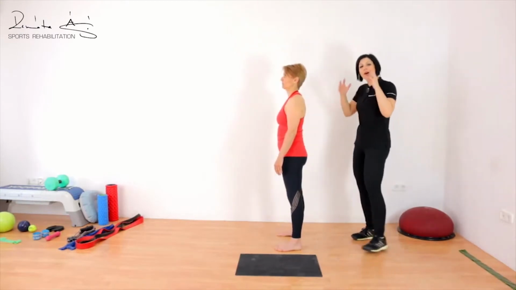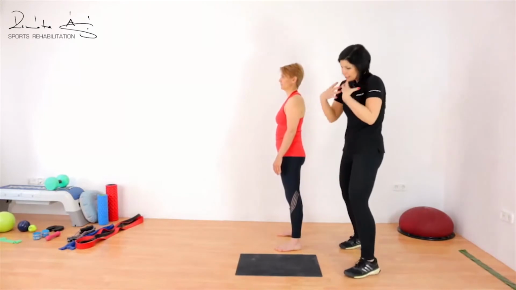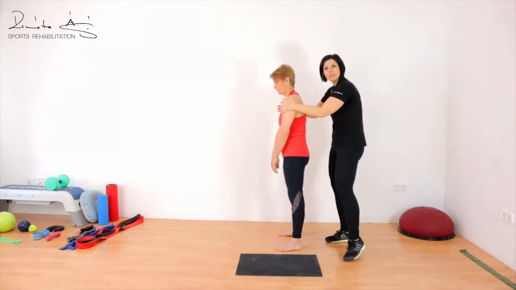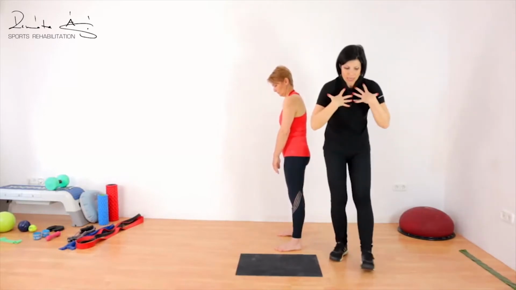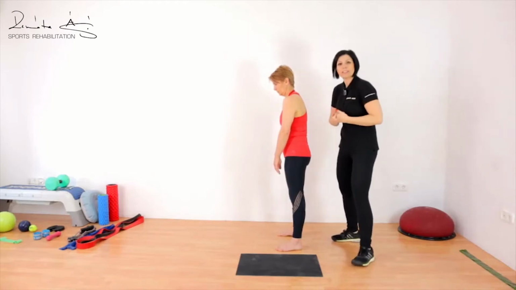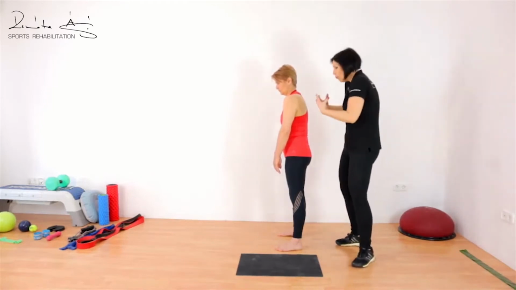But you have to understand, yes, these muscles are pretty overused. So the shoulder is rounded forward, with the pectoralis major, minor, latissimus dorsi, subscapularis, and also the teres major overused.